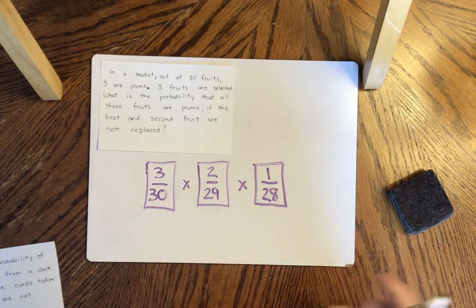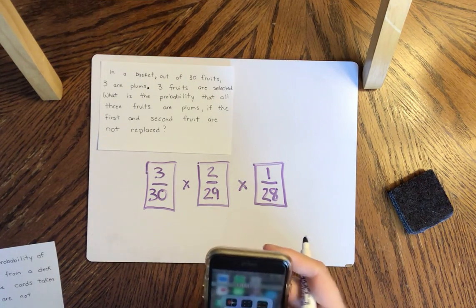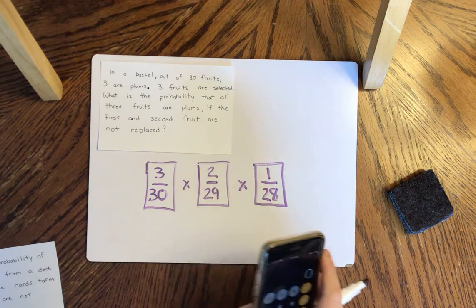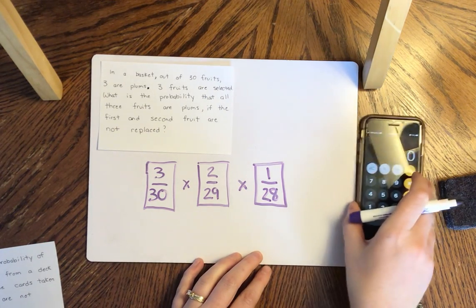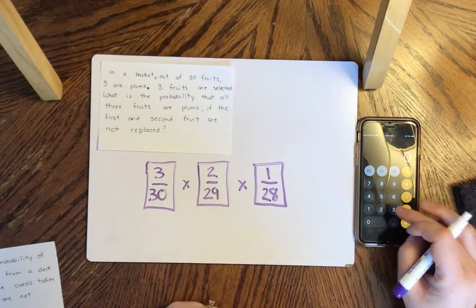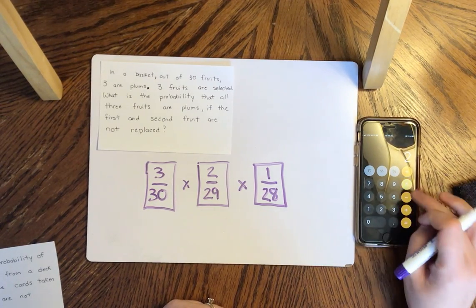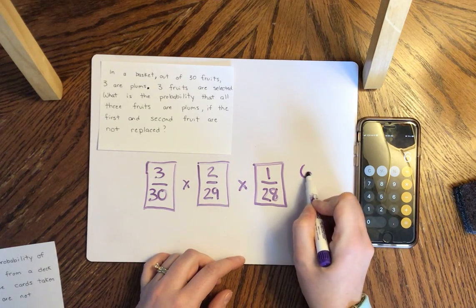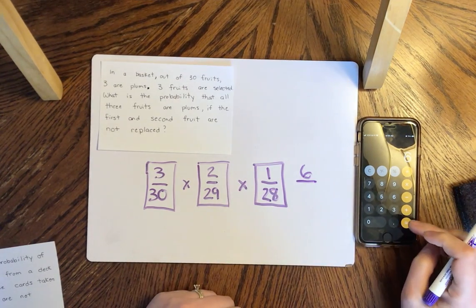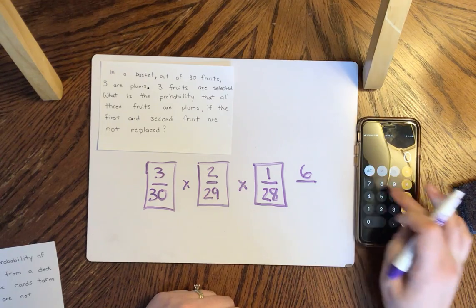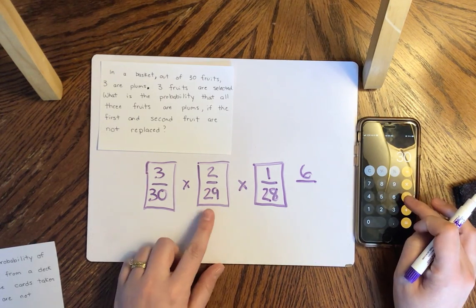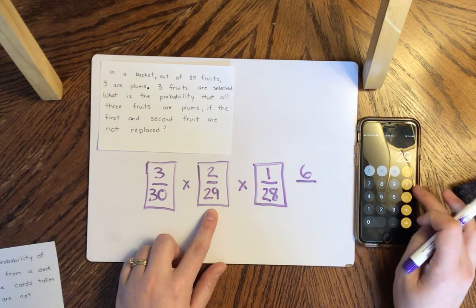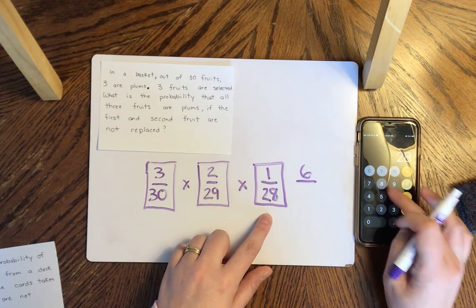So I'm actually going to use a calculator because these numbers are going to be a little bit bigger. So here's what we're going to do. We're going to do 3 times 2 times 1, which you should be able to do in your head. We're getting 6 for the top, the numerator. On the bottom, the denominator is going to be 30 times 29 times 28.